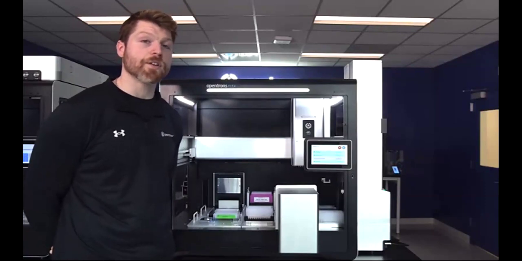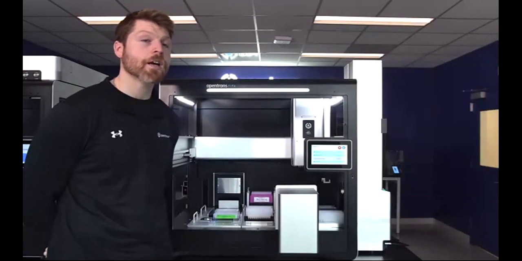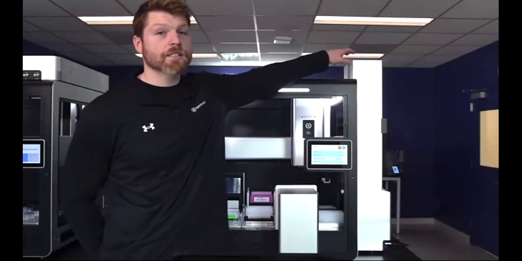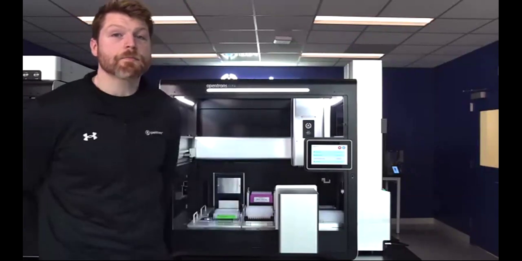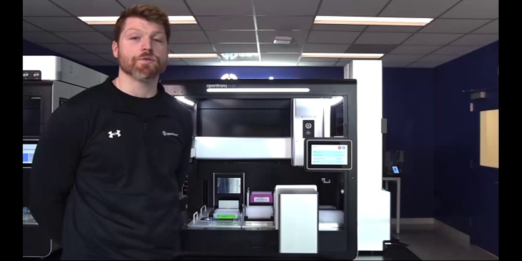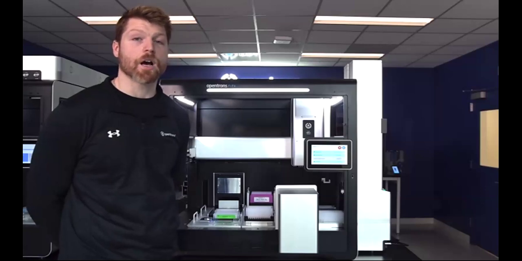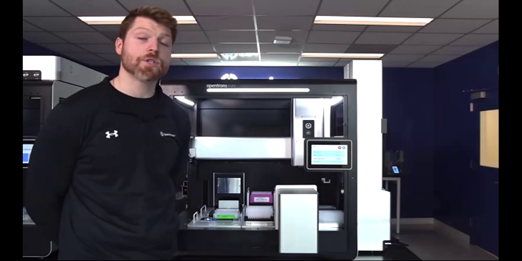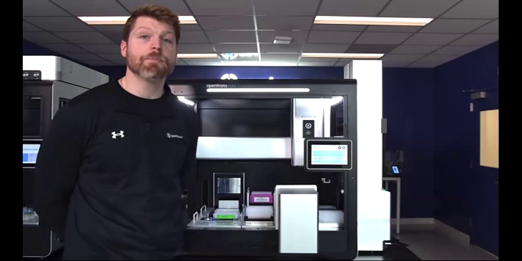the newest feature that we are debuting here are these OpenTrons Flex stackers. These are modular, so you can have from 1 to 4 stackers located on your deck. Here we only have 2 of them, but you can scale up just as easily to have 4.